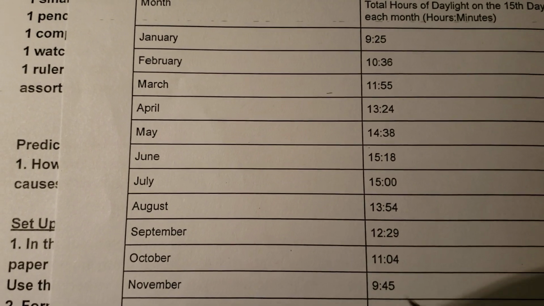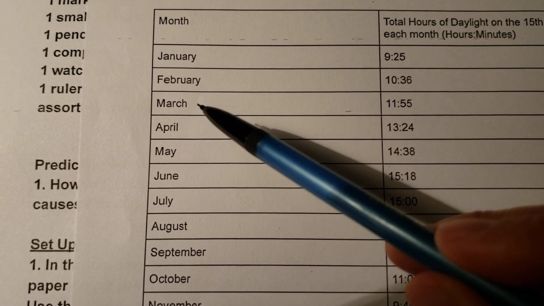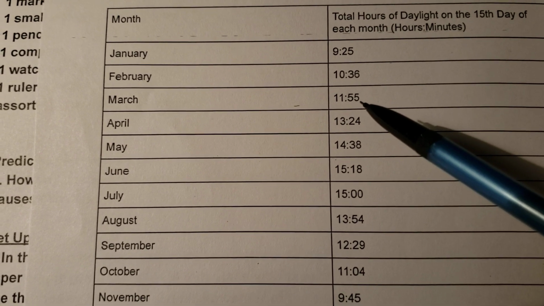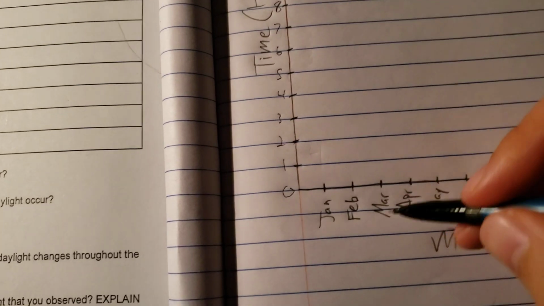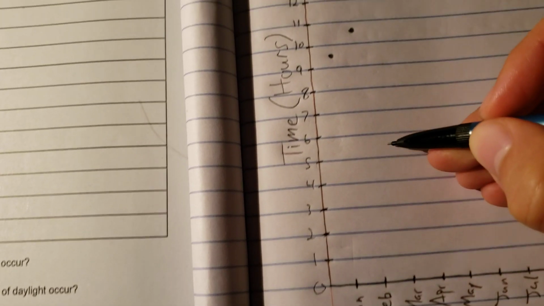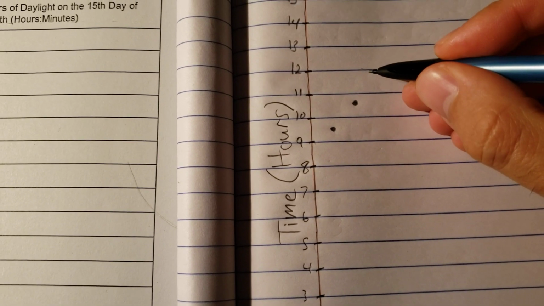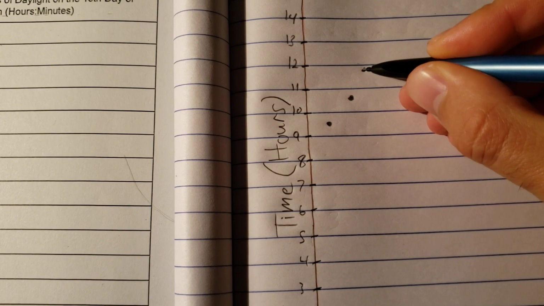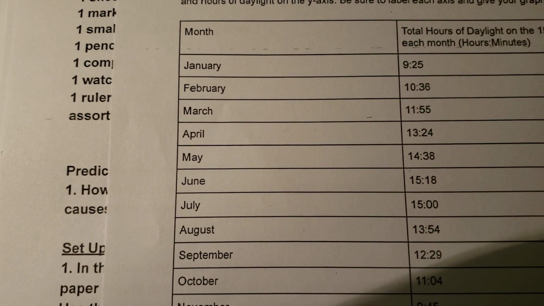Next, we have March, which is when Mr. Annan's birthday was. 11 hours and 55 minutes of daylight. So we'll go over to March, right there, and all the way up to 11 hours and 55 minutes. We know that that's almost 12 o'clock, so I'll go right underneath the 12, draw my little dot, boom. You guys starting to get the gist of this?